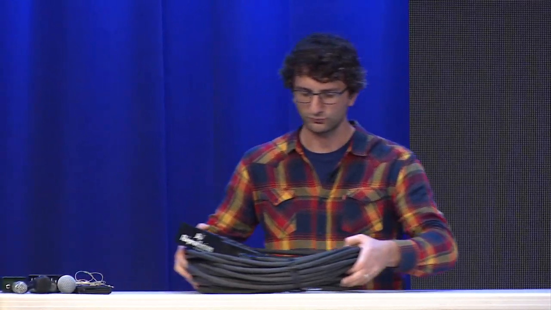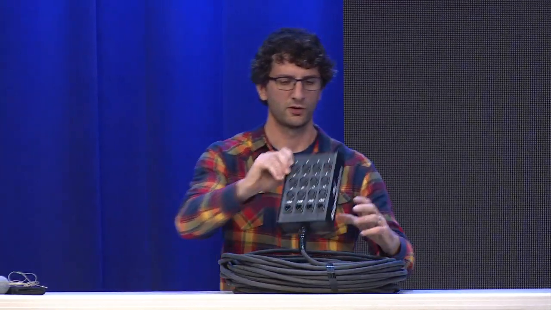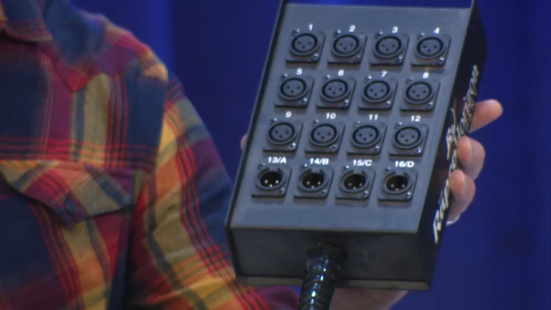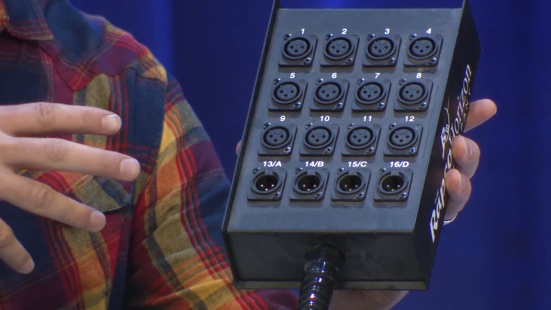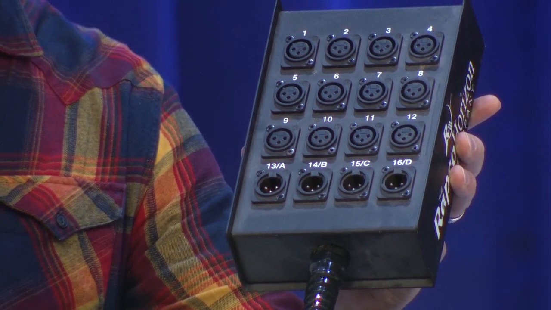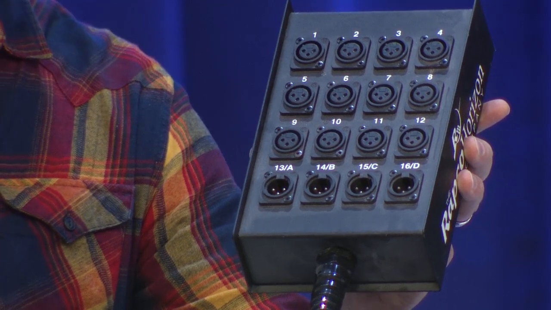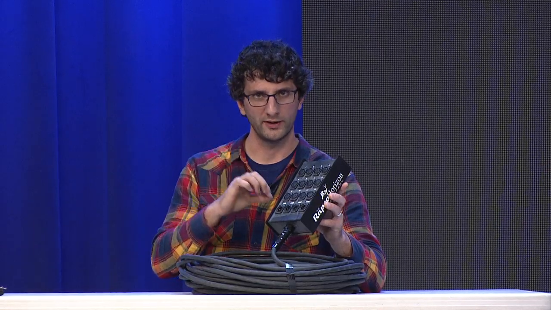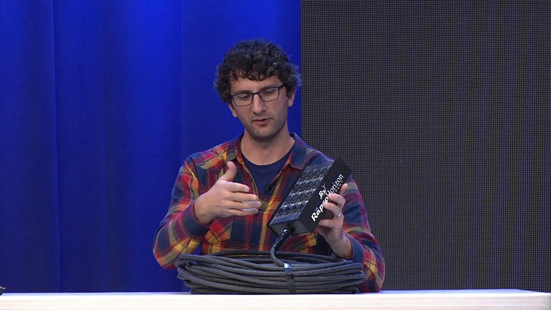Moving away from specifically cable connections, now I want to talk about snakes. This is an example of an analog snake, or copper snake. Essentially, it's just a number of XLR cables put together. Some call it a multi-core cable. So instead of having one connection to one source, you can have multiples.